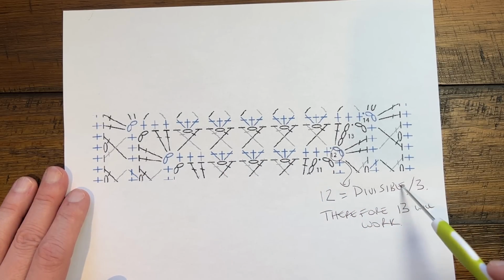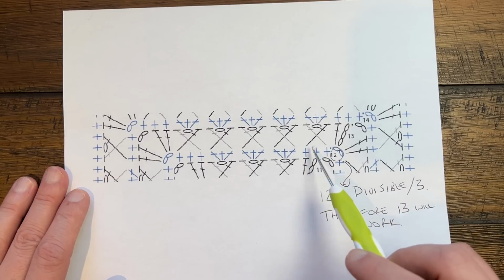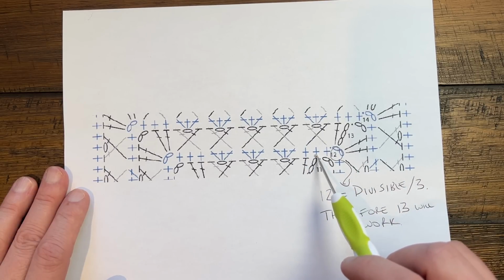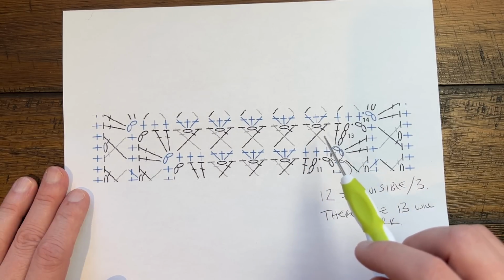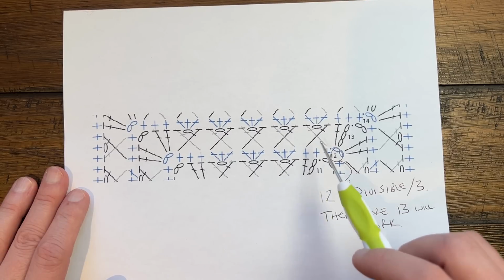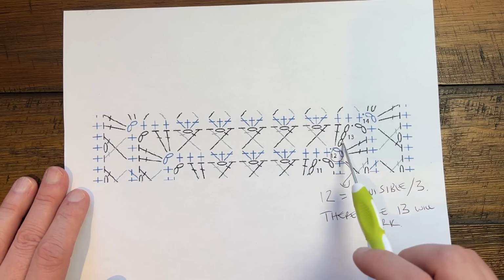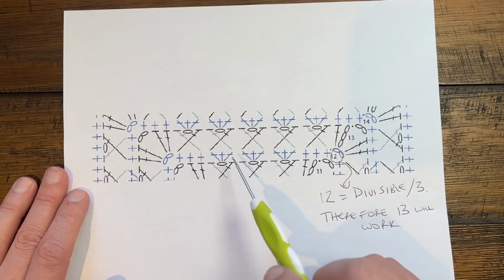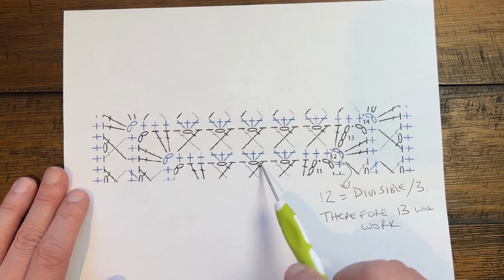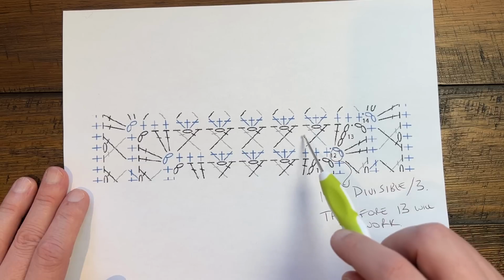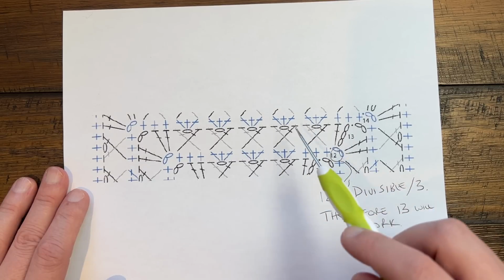So if this is a multiple of 3, we know that the next row is reliant on that to be a multiple of 3. So you will see in the next row, this is not divisible by 3. So just look at the stitch diagrams that I provided to you, and if you can see that it was a multiple of 3, then anything that you're seeing after it can be repeated over and over.